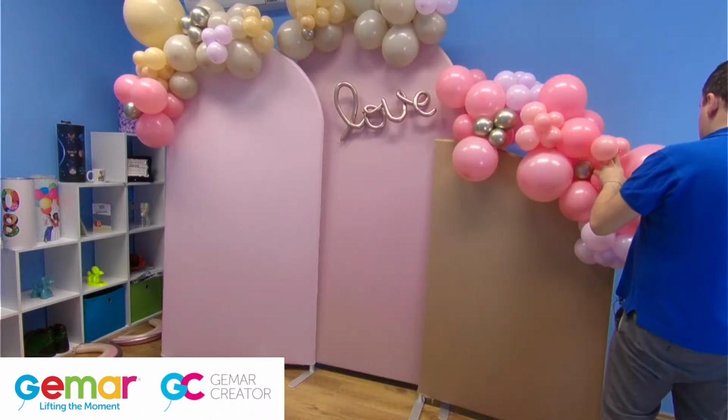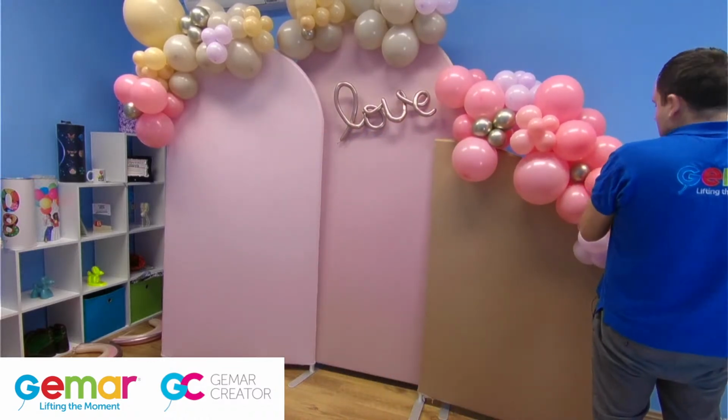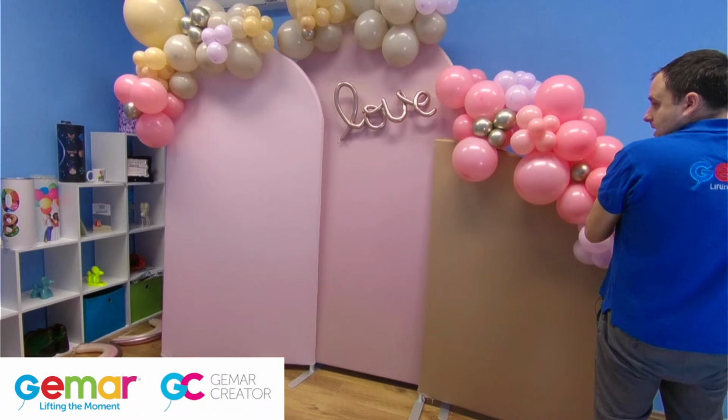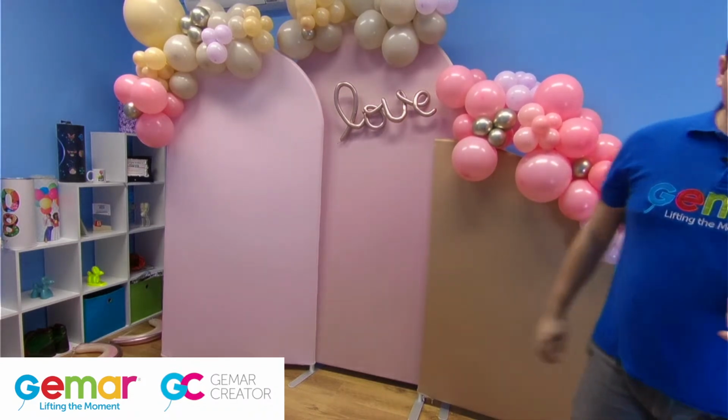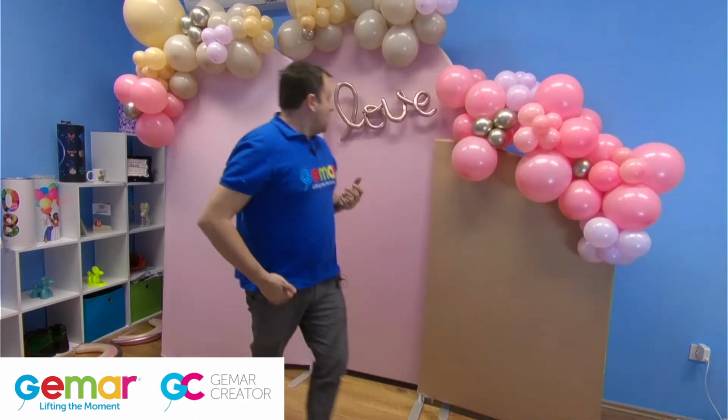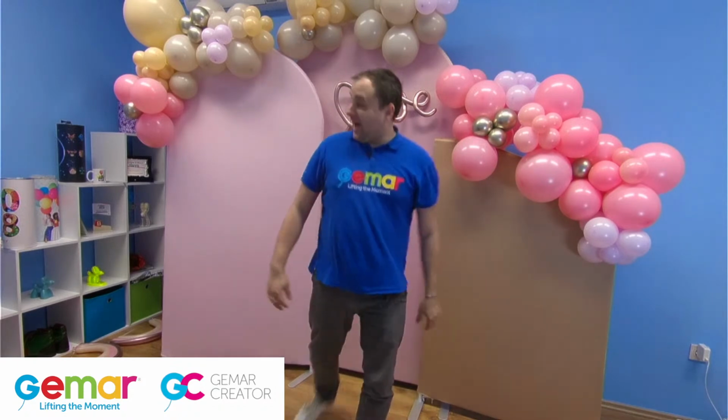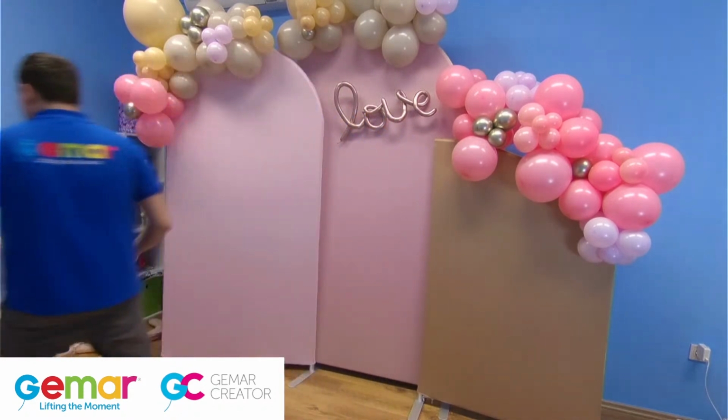Okay, guys. Let's add this right here. And I think we're finished with all the clusters. All the clusters are on the wall. I can be the woman in the front. And it's really good. What else are we missing?